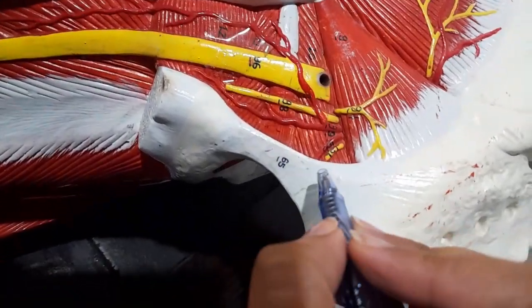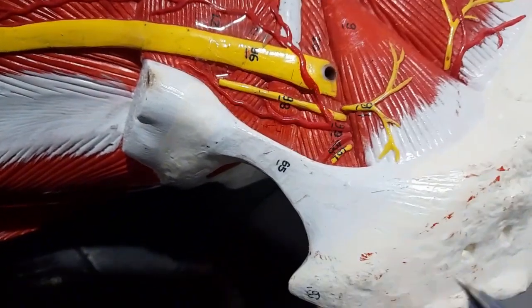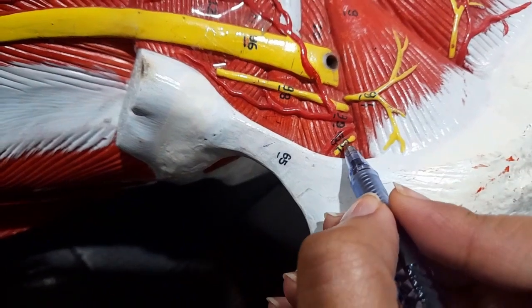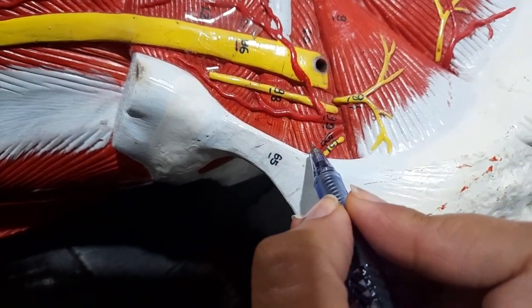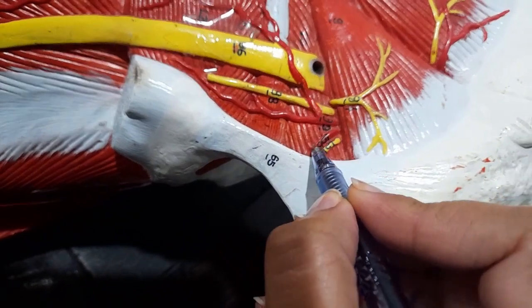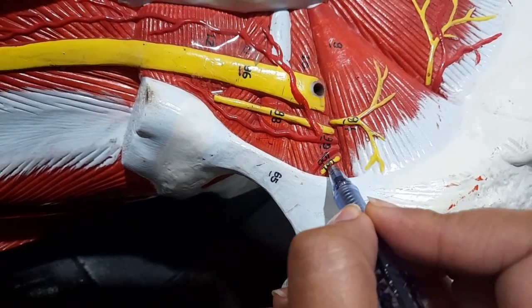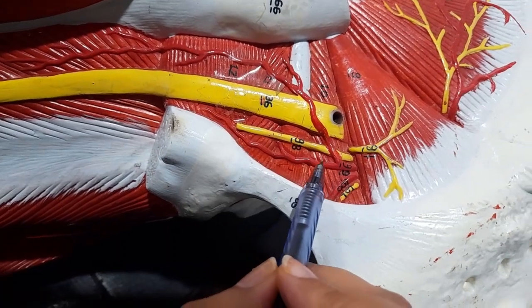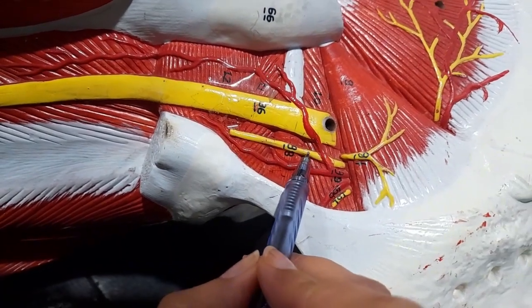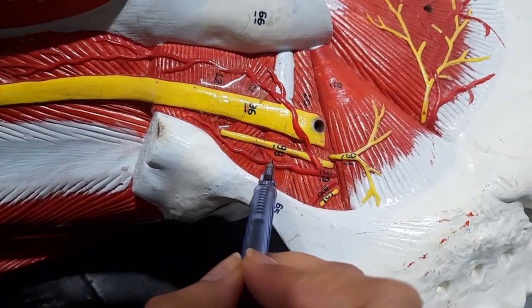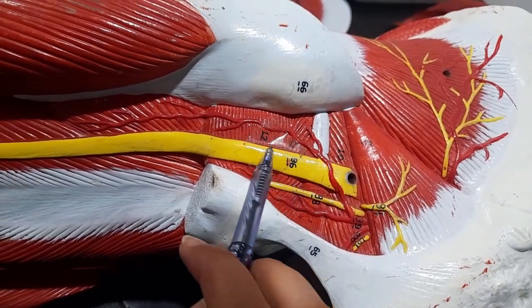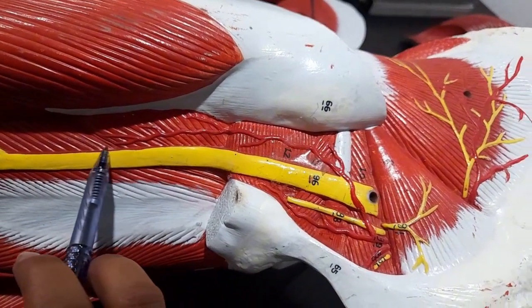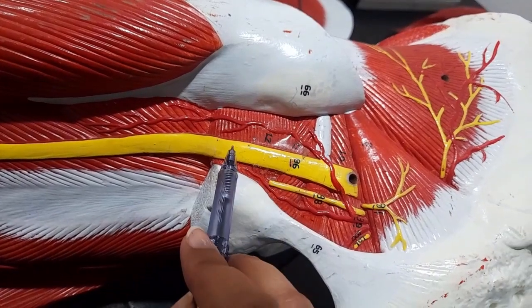Here we have the pudendal nerve and the internal pudendal artery, and these are the inferior gluteal nerve and artery. This one you have the sciatic nerve, the large one.